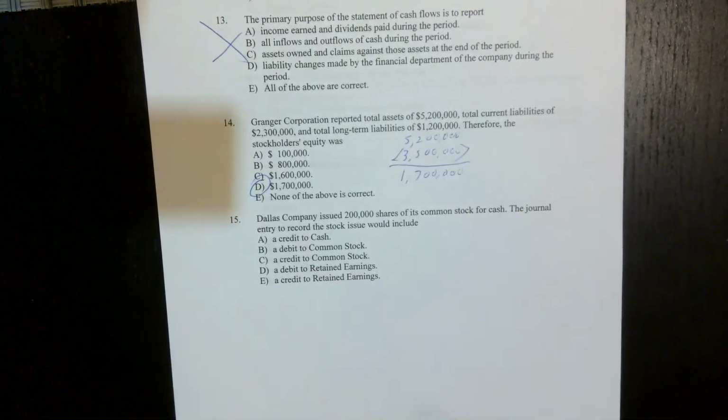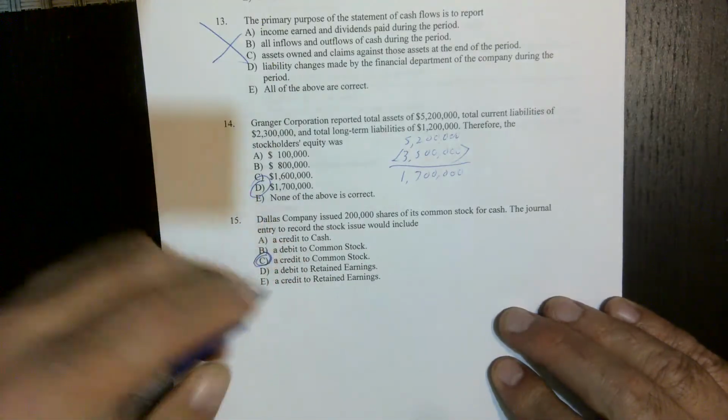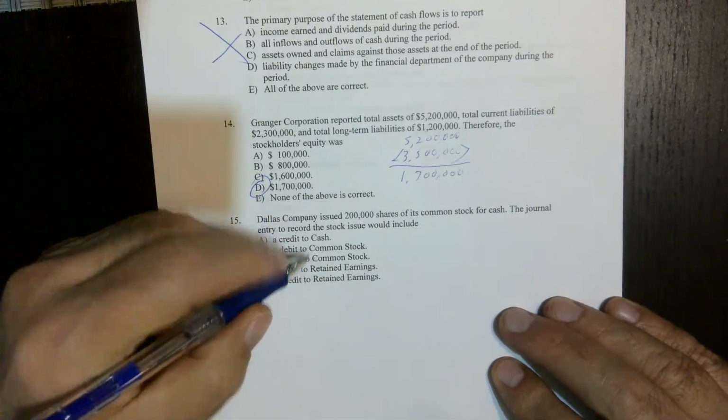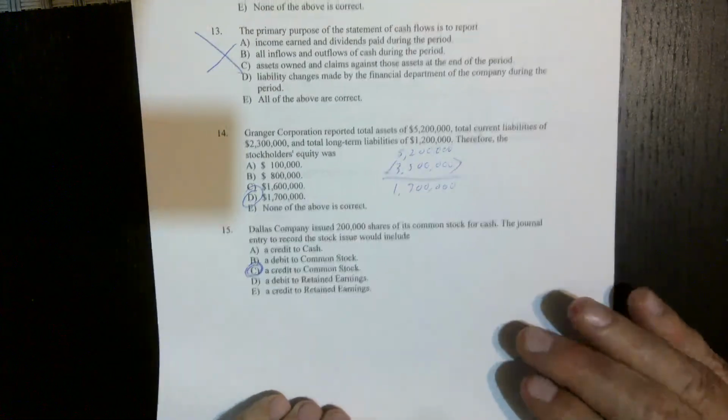Number 15, Dallas Company issued 200,000 shares of its common stock for cash. The entry to record the stock issue would include, okay, so cash would be a debit, and I don't see a cash debit, and then a credit to common stock. Okay, retained earnings comes from operation, common stock comes from people investing in our company.